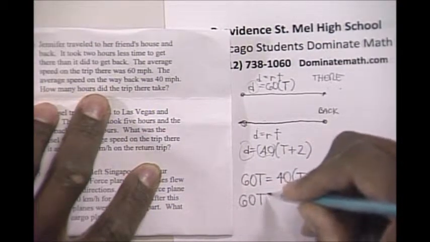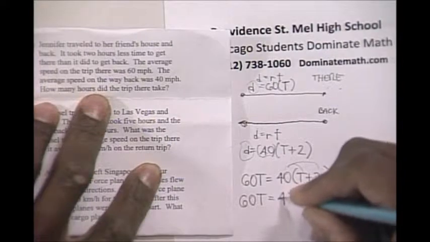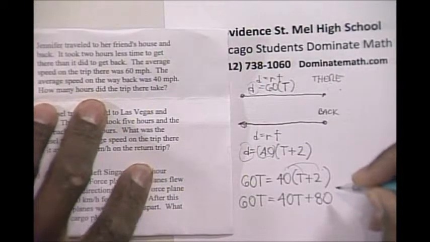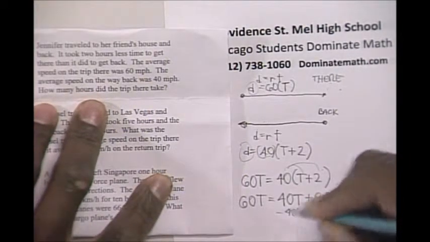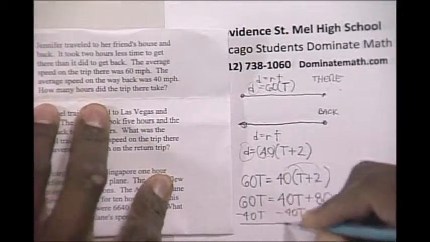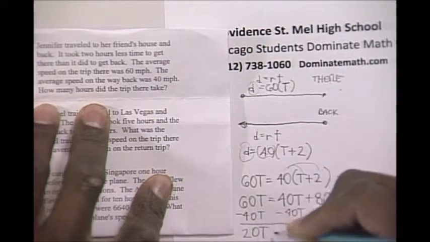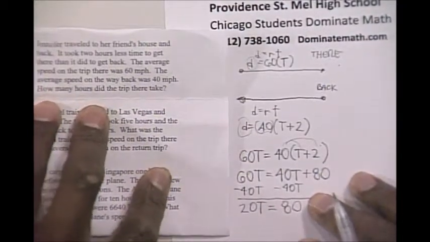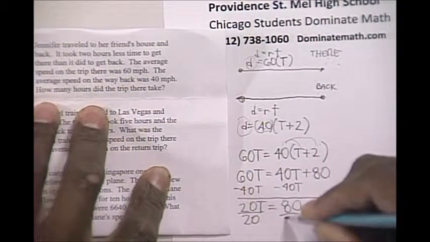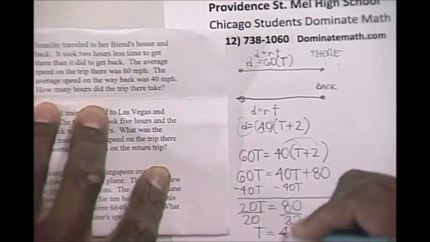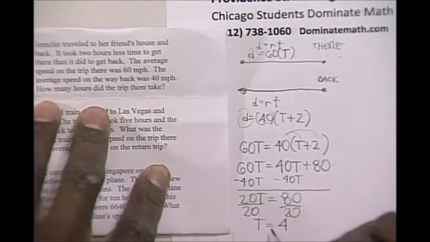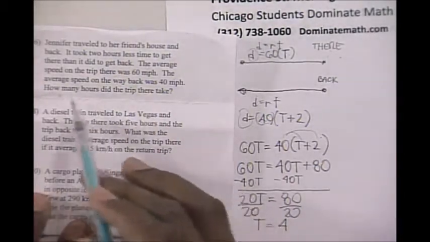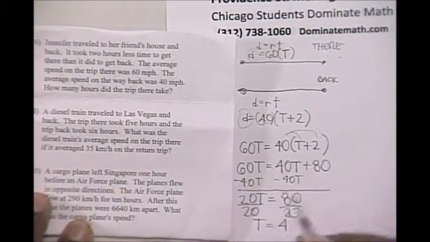Solve this algebraic equation: you have 60t equals, distributing the 40, 40t plus 80. You subtract 40t on both sides, and you're left with 20t is 80. Divide by 20 on both sides, and you're left with t is 4. The time it took to get there was 4 hours. Let's see what they asked for: how many hours did the trip there take? So that's the final answer.